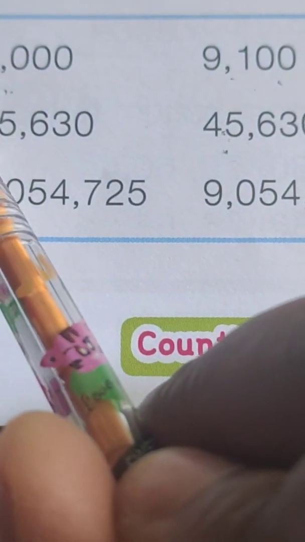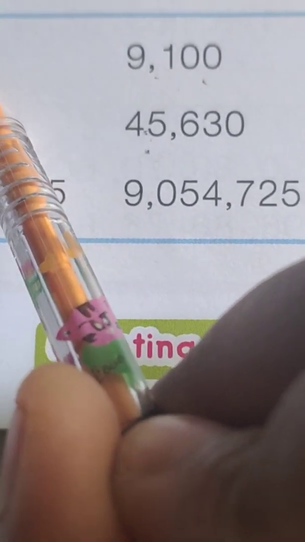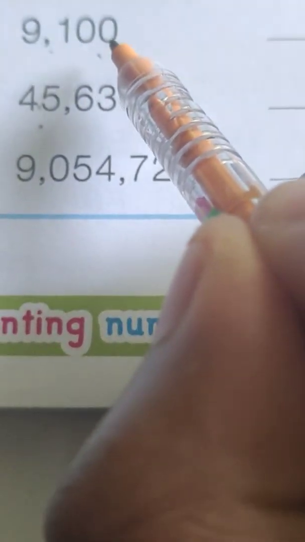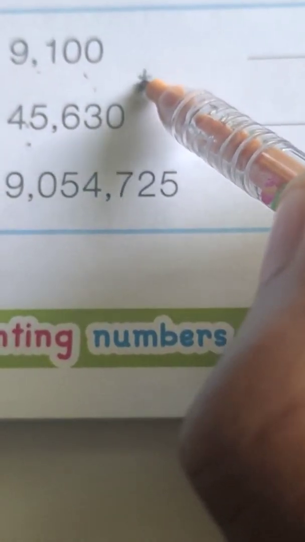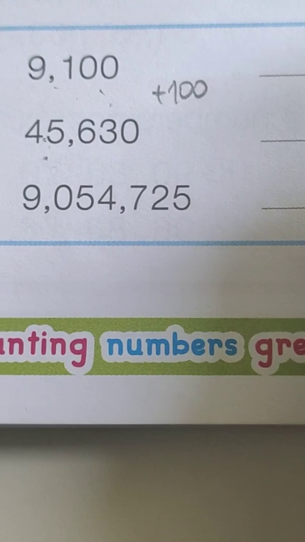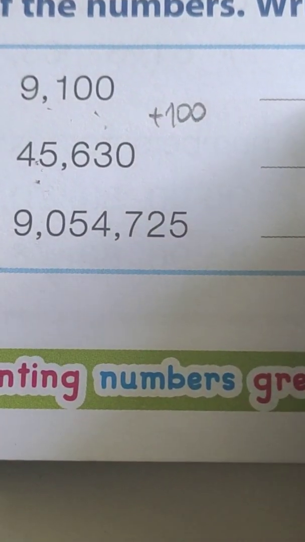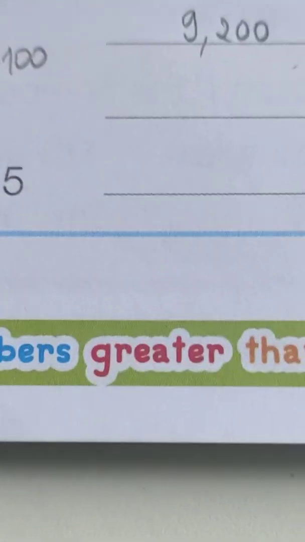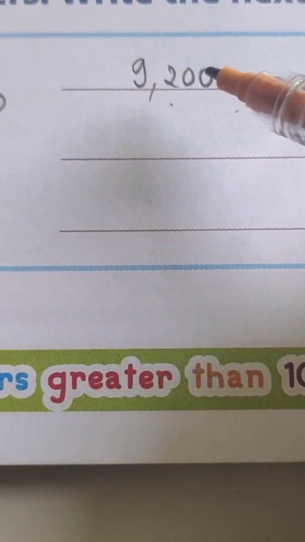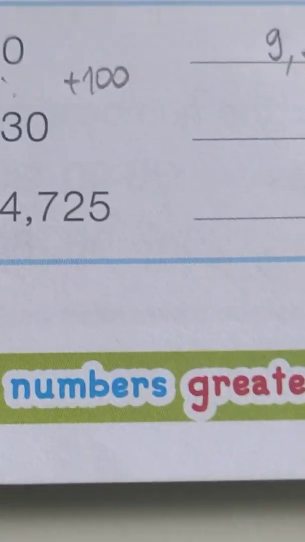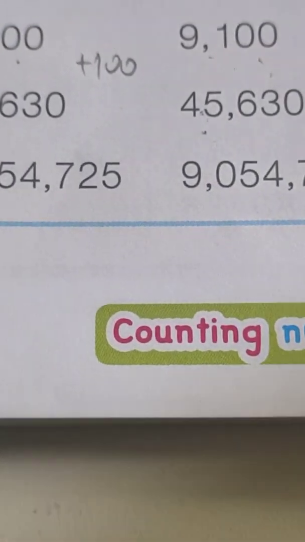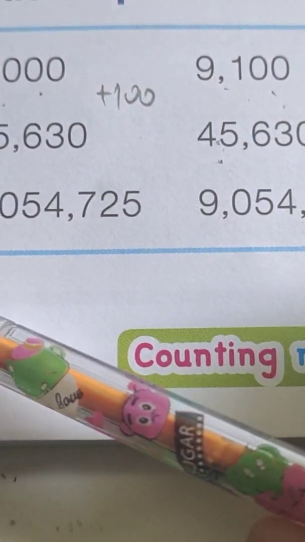We added, right? So how much did we add? We added 100, because 8,900 plus 100 gives us 9,000. 9,000 plus 100 gives us 9,100. So 9,100 plus 100 will give us 9,200. So the next number is 9,200. Okay? So you have to do number 2 and number 3.